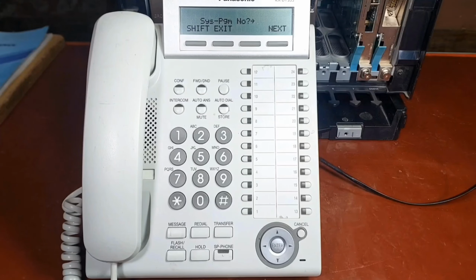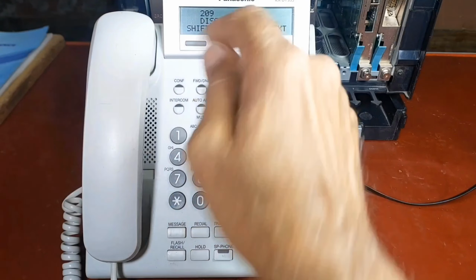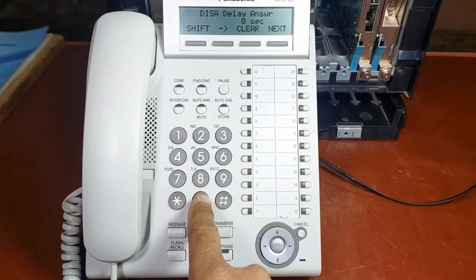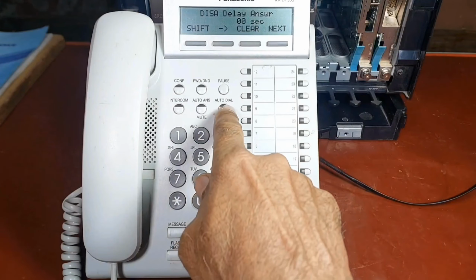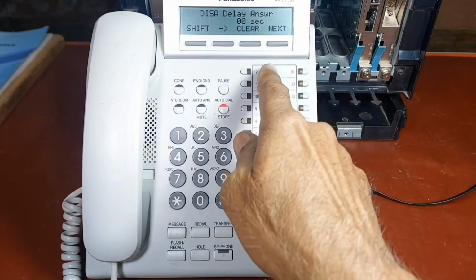DISA delay time setting. In the default setting, DISA answers after 3 rings in case of an outside call. If you want to increase or decrease the time, this is the method. PGM code 209, DISA delay answer. Enter 05 0 0. Press store key for save. Now DISA will respond after 1 ring.